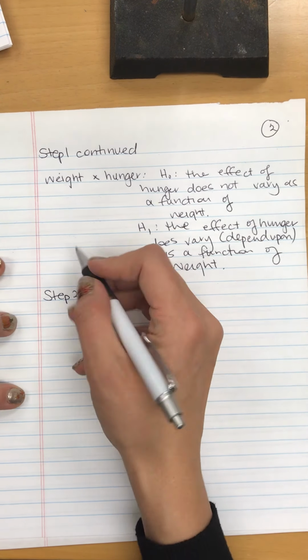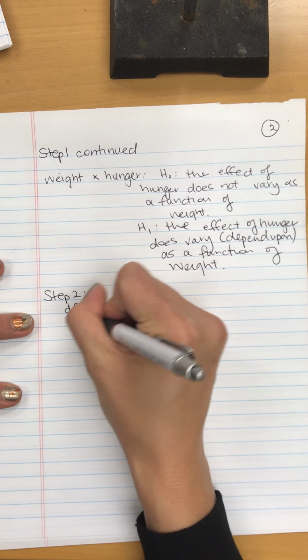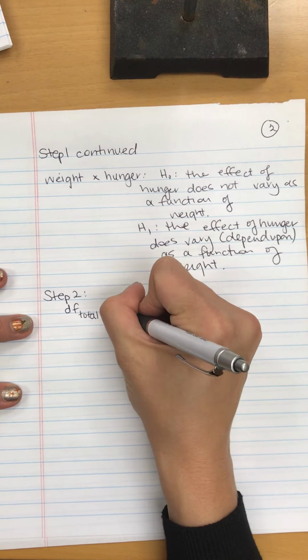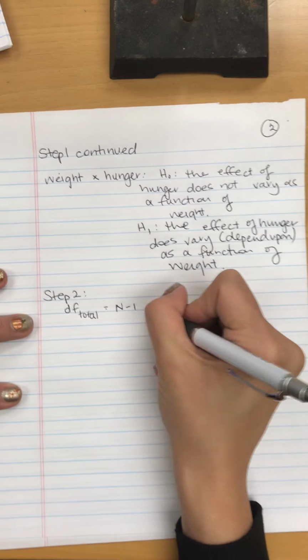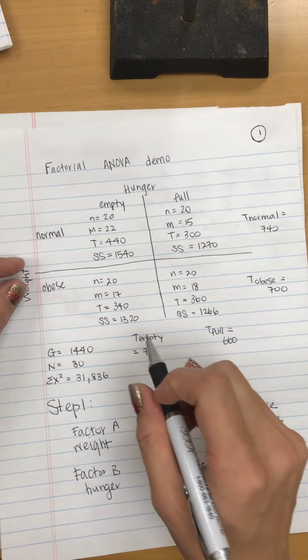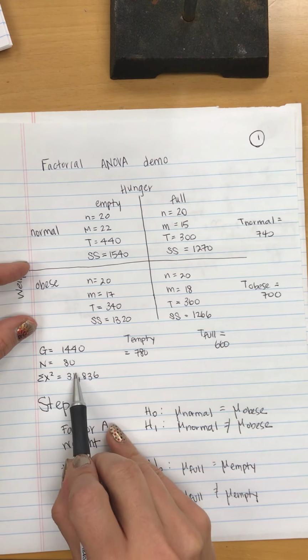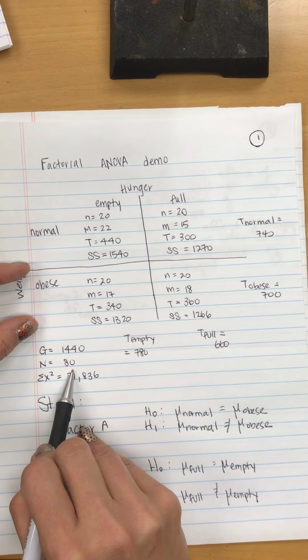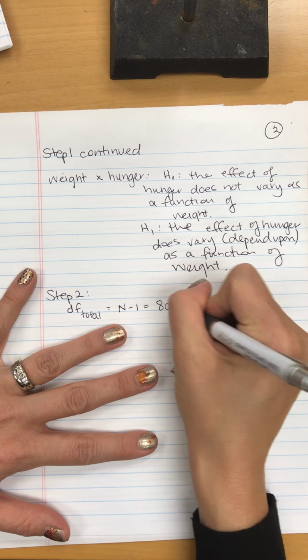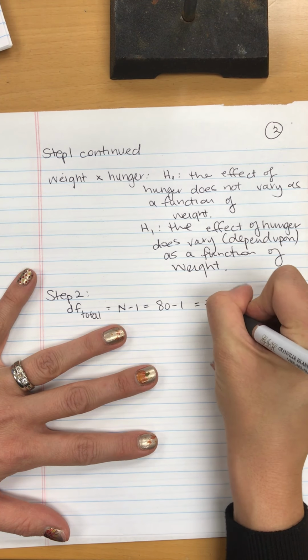So our degrees of freedom total is equal to big N minus 1. Now, if you recall, going back here to the first page, the big N was 80. Okay? So 80 minus 1 is 79.